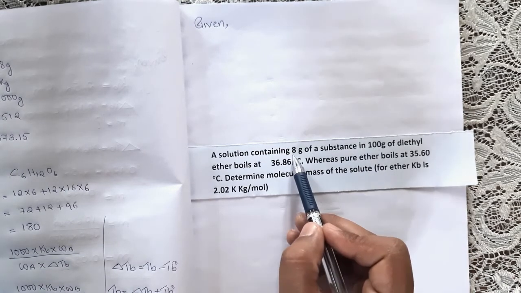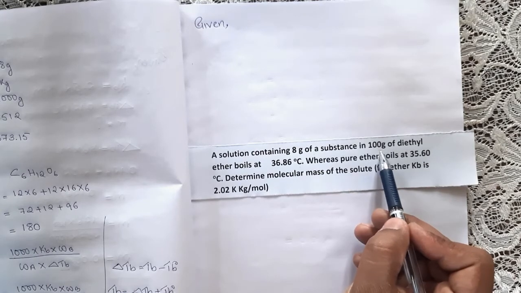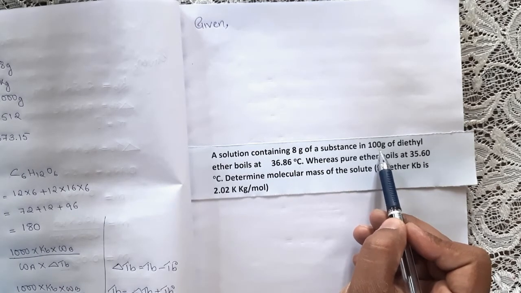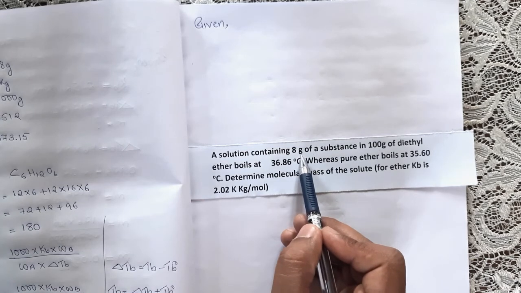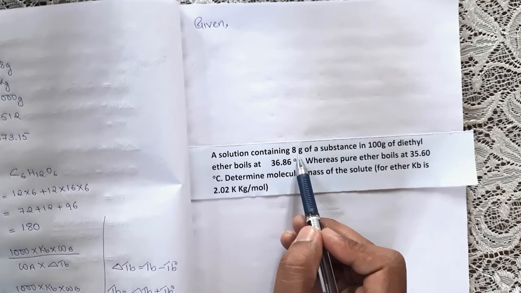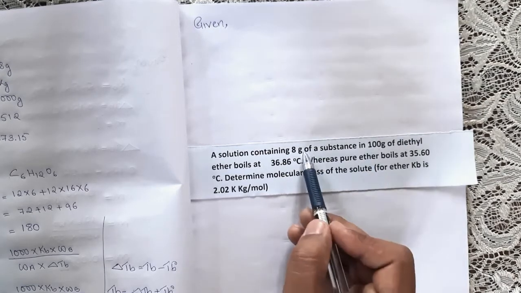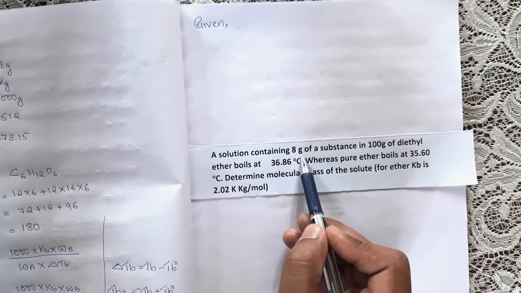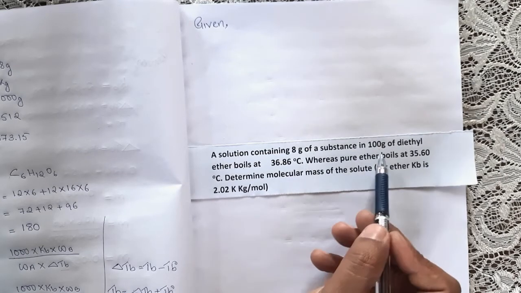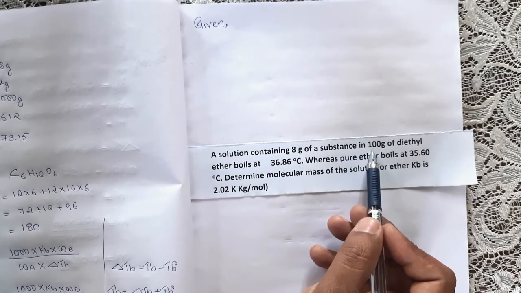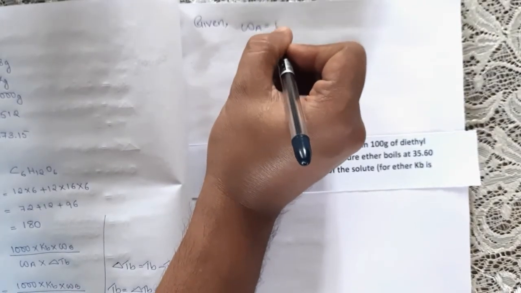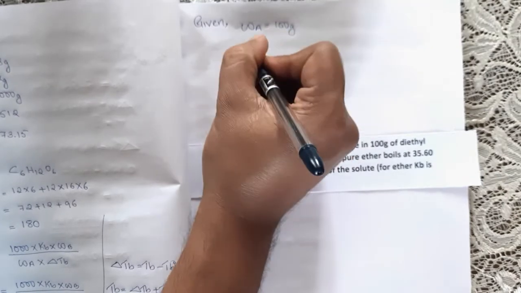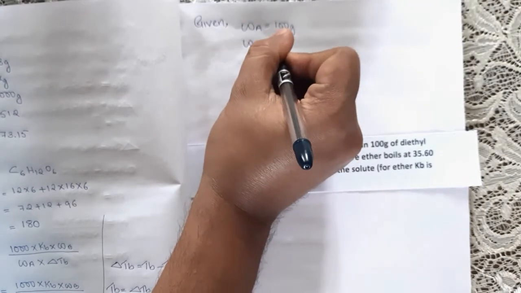So this becomes your solute and this becomes your solvent, and we know that weight of a solvent is Wa and weight of a solute is Wb. If you don't understand that, there's a simple trick which I've always said. Whenever two grams are given, always remember the first gram will be Wb, the second gram will be Wa. So I can write Wa is equal to 100 gram, Wb is equal to 8 gram.